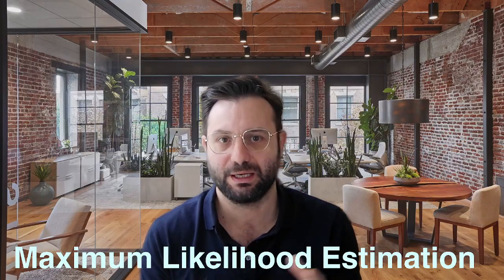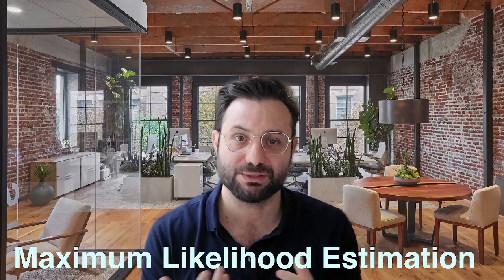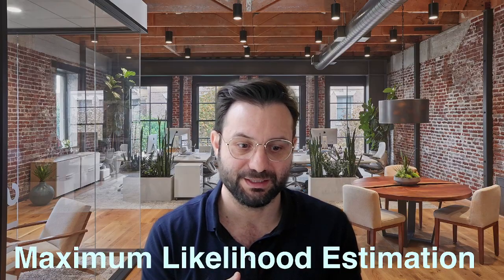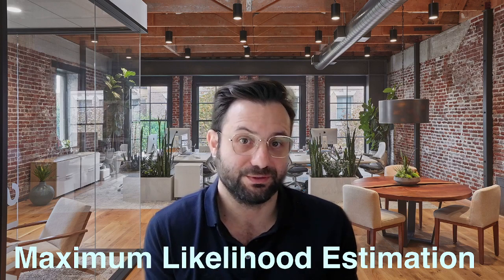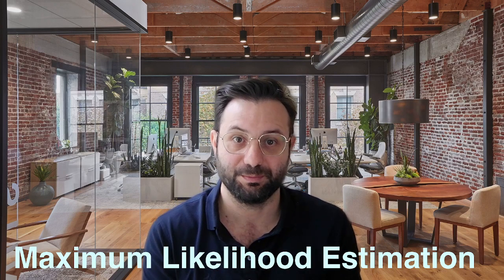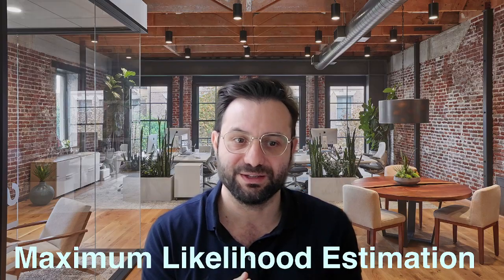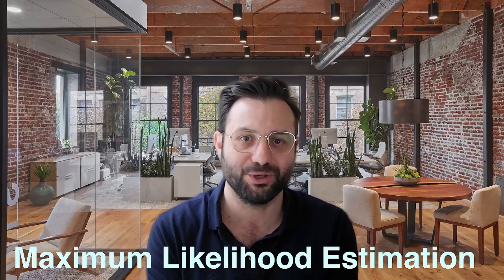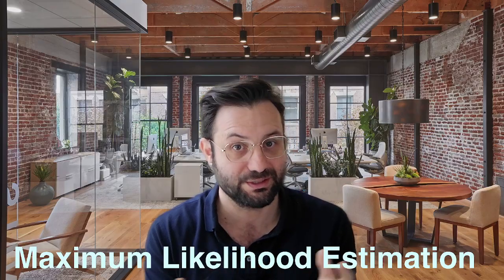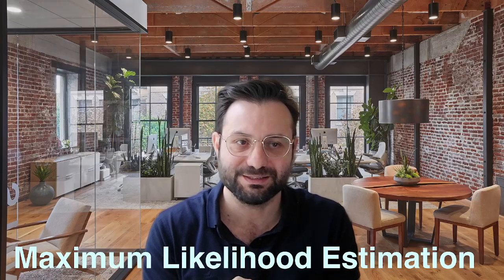Let's say we have a coin, and I know that this coin is not a fair coin. The probability of heads is different from 0.5, and we are given this coin and want to understand what the probability of heads is.